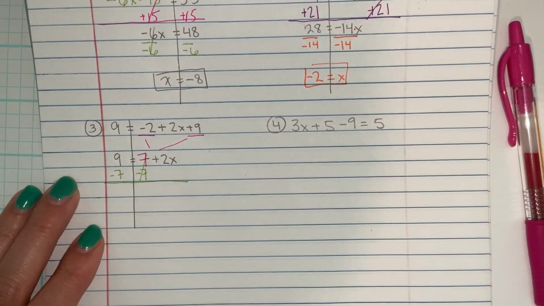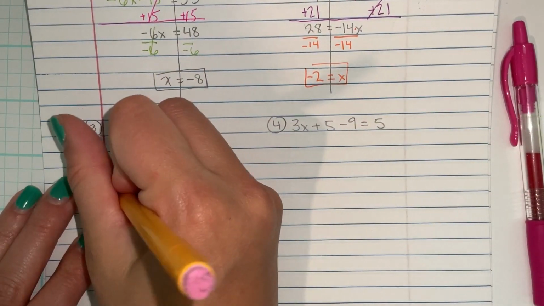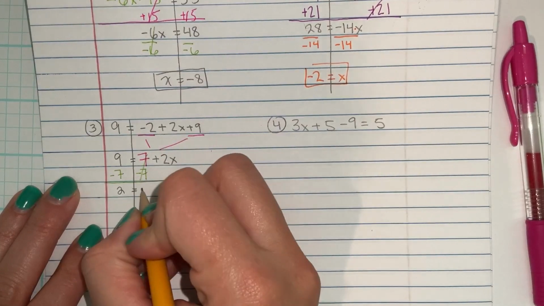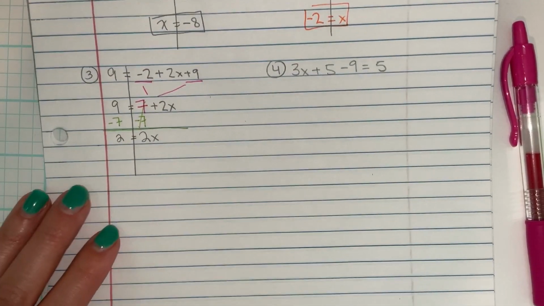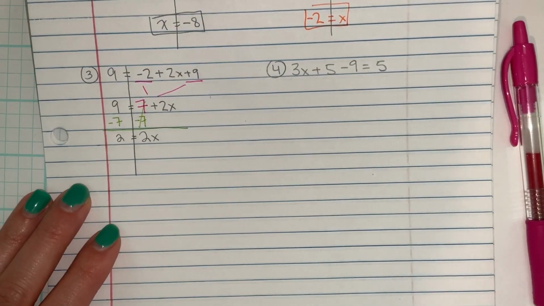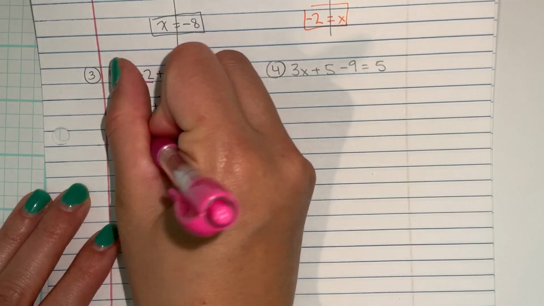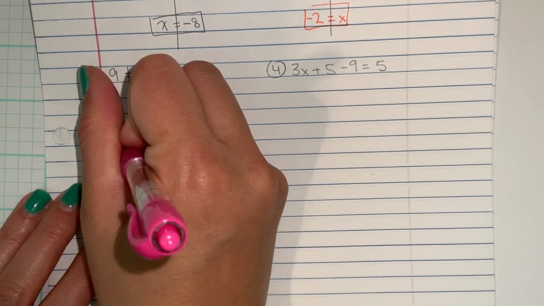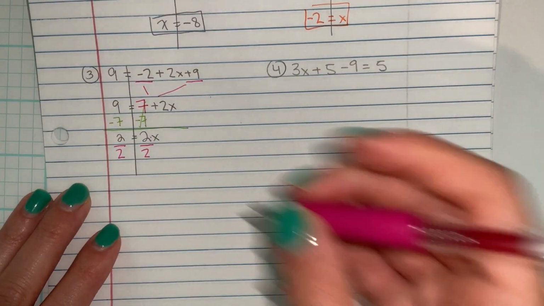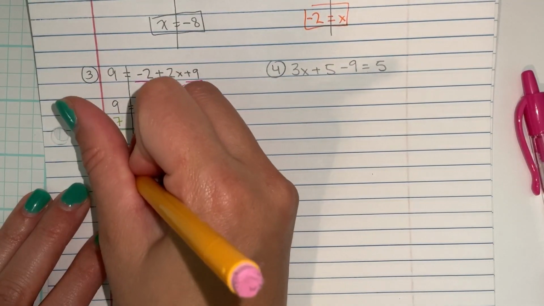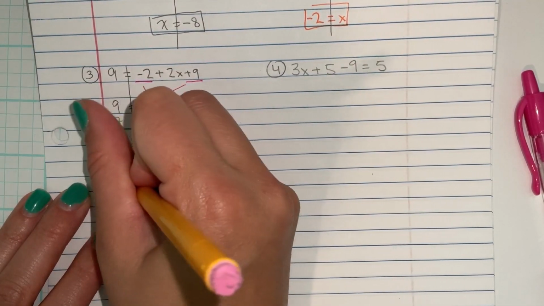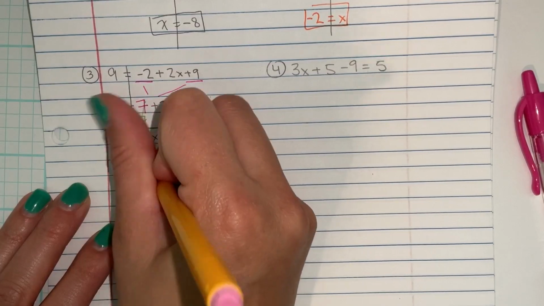This leaves me with 2 equals, and then that 2x comes down. It's still positive, I just don't have to write that plus sign. Now I need to get rid of this coefficient that we see happening here. So this has got secret multiplication, so I'm going to divide that 2 on both sides. Now be careful, do not say that 2 divided by 2 is 0. 2 divided by 2 is 1, so 1 equals x.